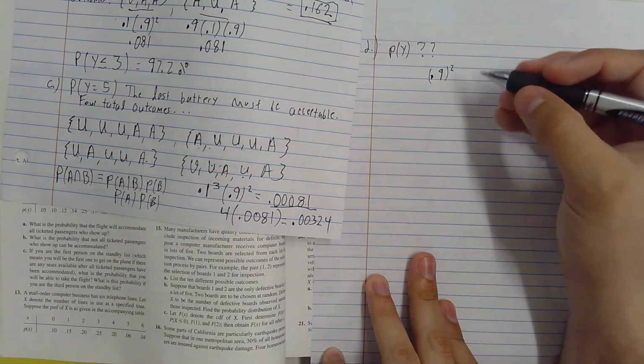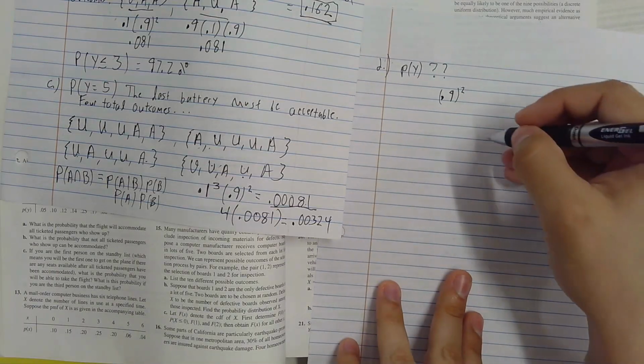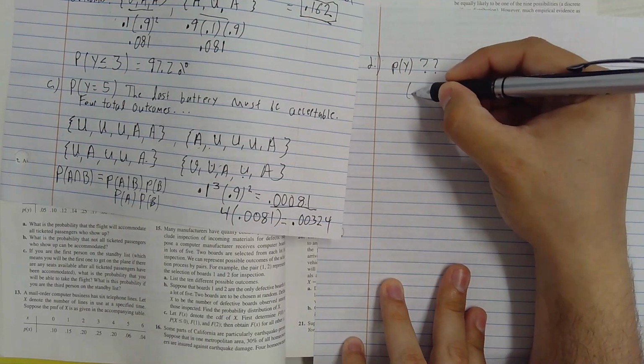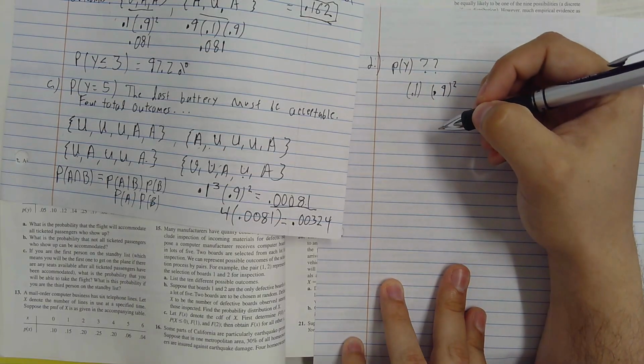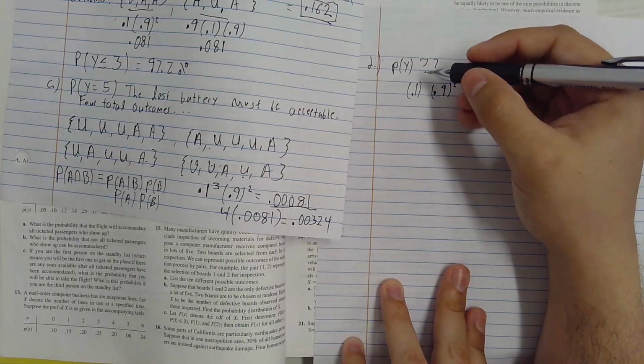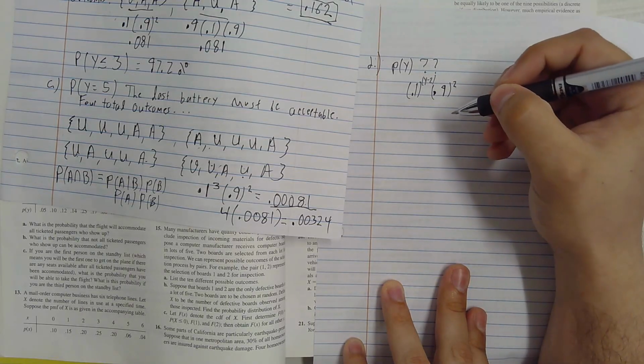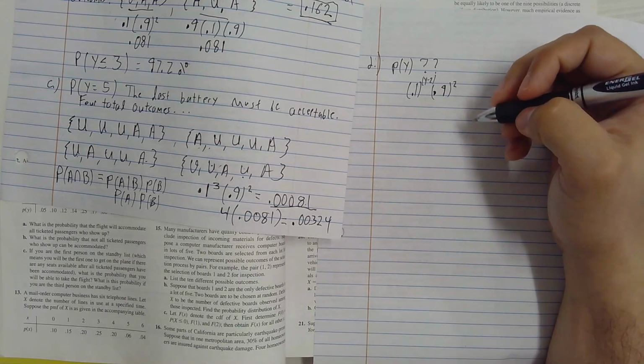So I'm going to say it's going to be 0.1 to the Y minus 2. Yeah, I think that's going to be right.